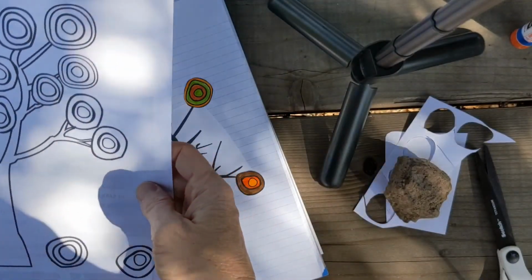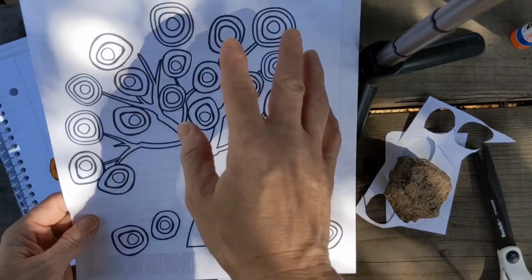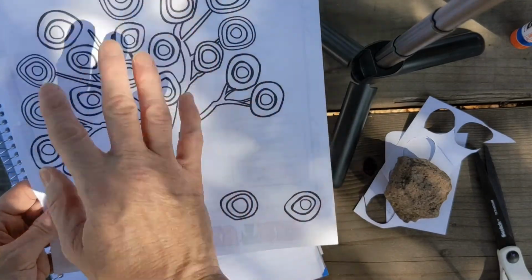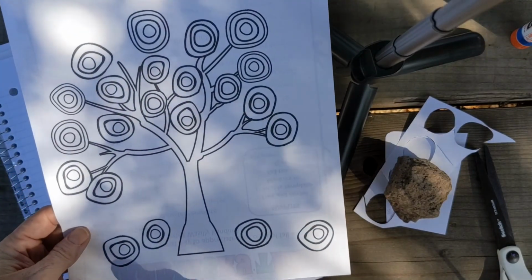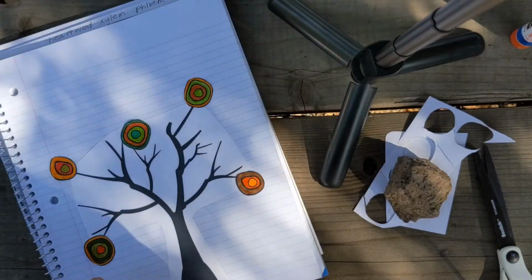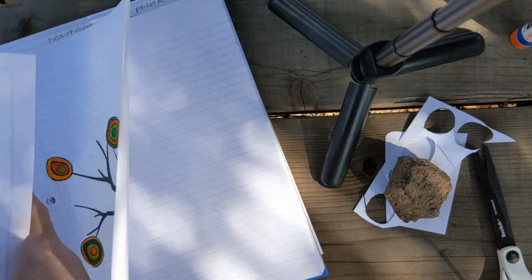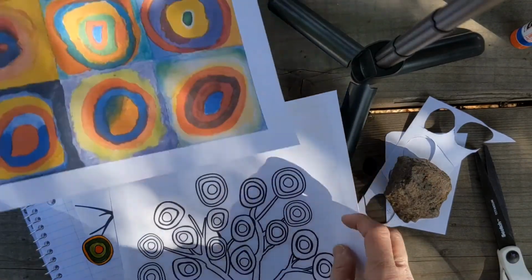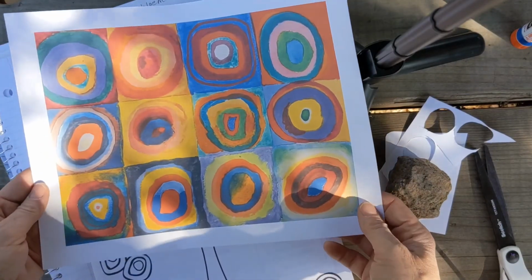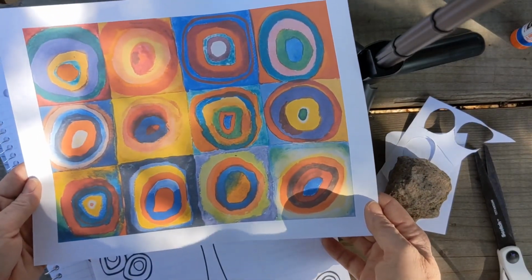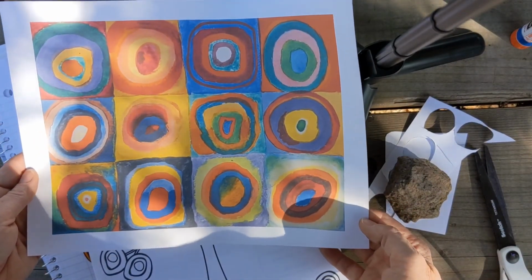Okay. So here's one way to arrange your circles, but you can do it any way you want. And let me show you that original artwork again. Here's his beautiful concentric circle abstract art.